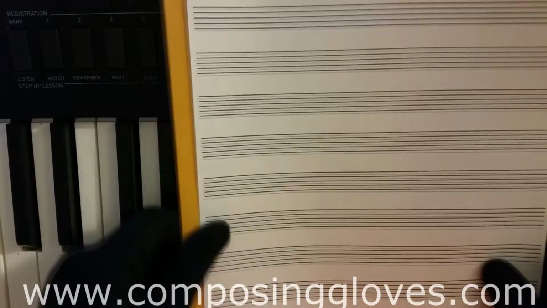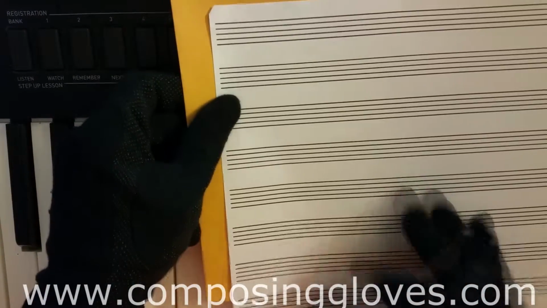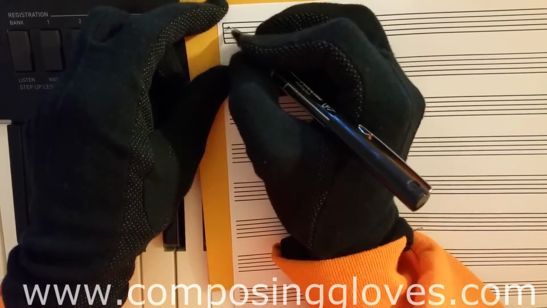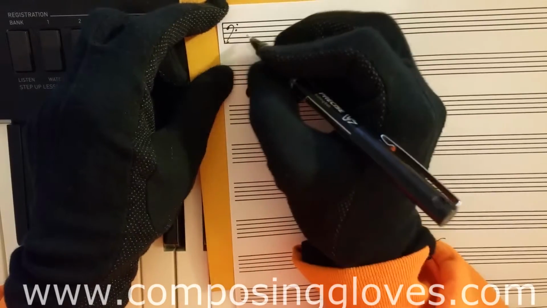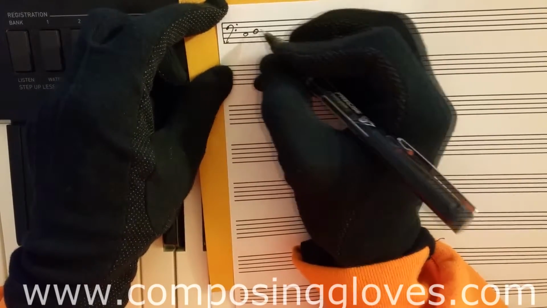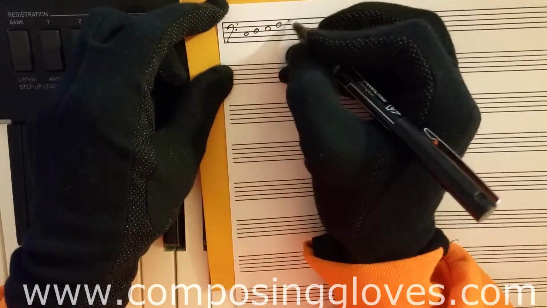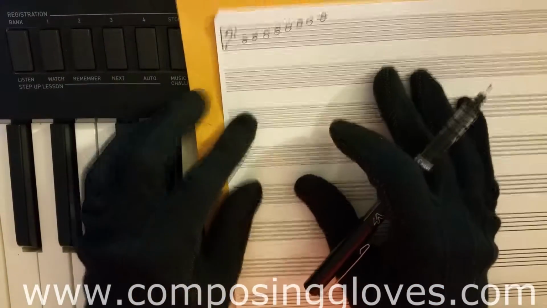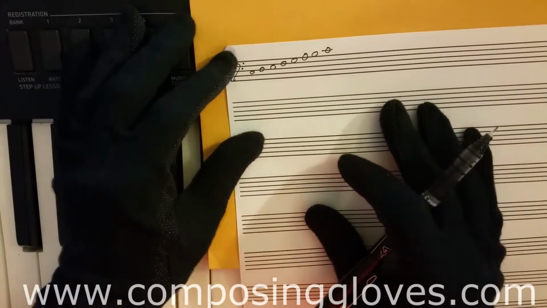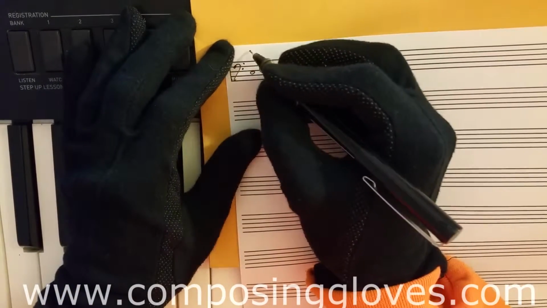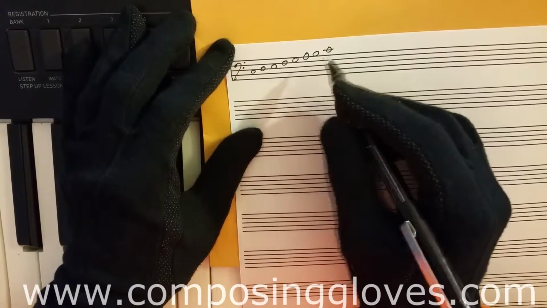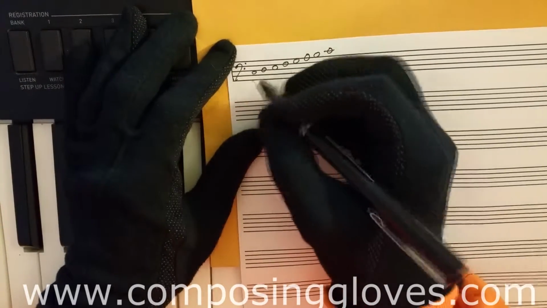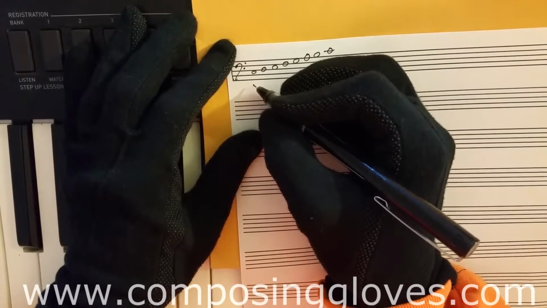So let's say we have a C major scale. It is super duper easy. We've got a C. Let's make it a bass clef for once. So we have a C, D, E, F, G, A, B, C. Alright, so we have a C major scale. Each one of these scale steps is important, and the relationships between them are important. In a major scale, everything is major. So that's why it's called a major scale.